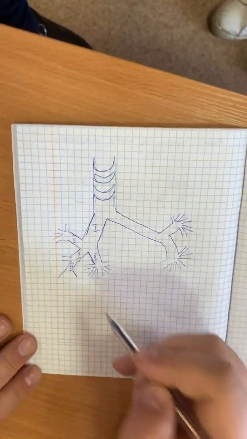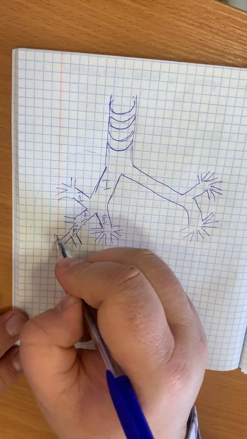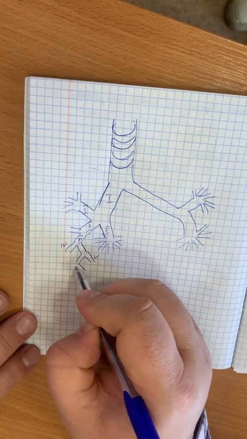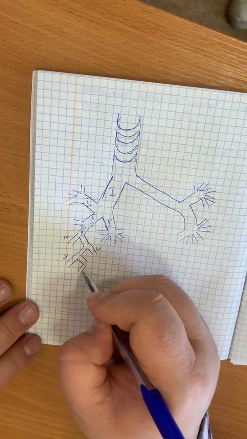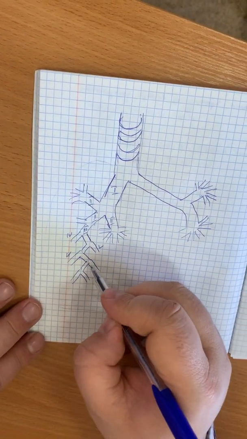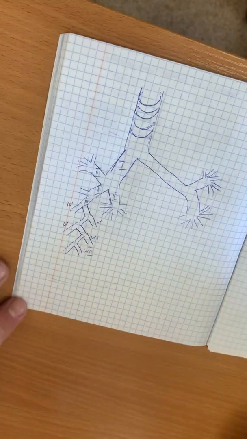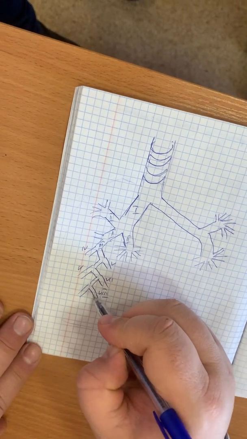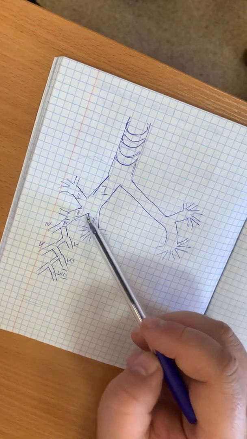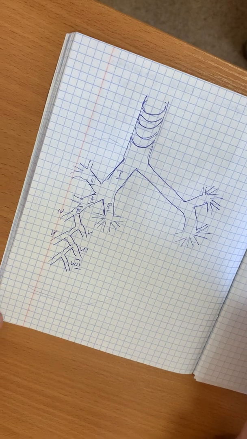Then these bronchi continue to divide into two. Two bronchi of the fourth order, then two bronchi of the fifth order, of the sixth, seventh, and eighth. And the bronchus of the eighth order has a specific name, bronchus lobularis. Second order, bronchus lobaris, and eighth order, bronchus lobularis.